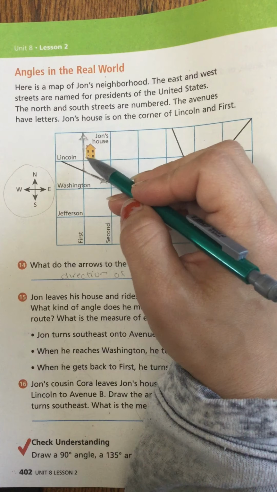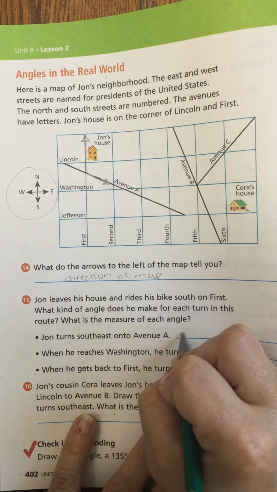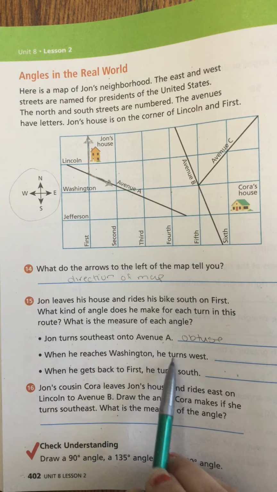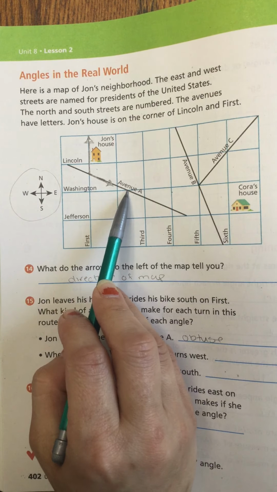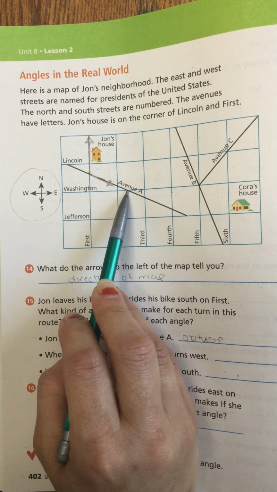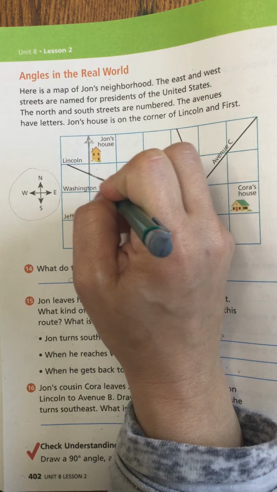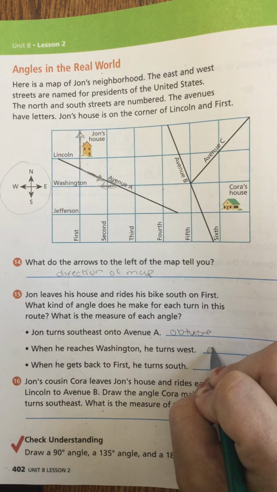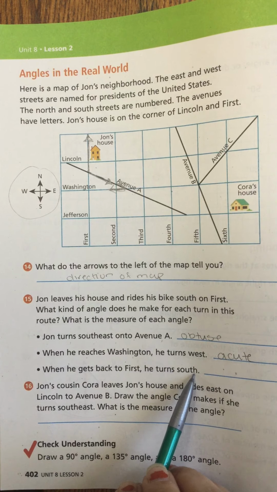Would that be acute, obtuse, or a right? Good job, kids. That'd be an obtuse angle. When he reaches Washington, he turns west. So we got to find Washington. So he's going right here. And then he turns west, which is going this way. What's this little angle right here? Good job. That's acute.